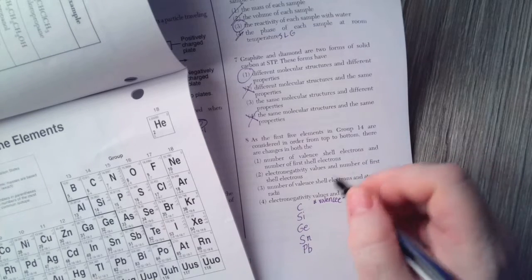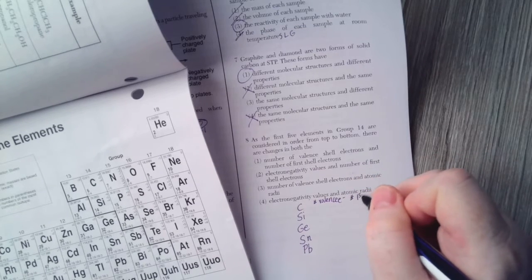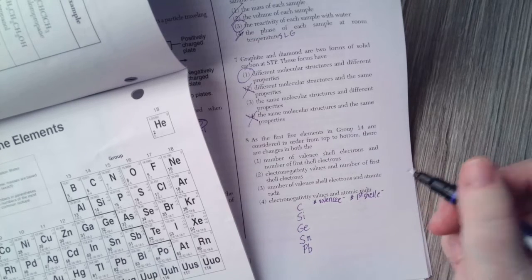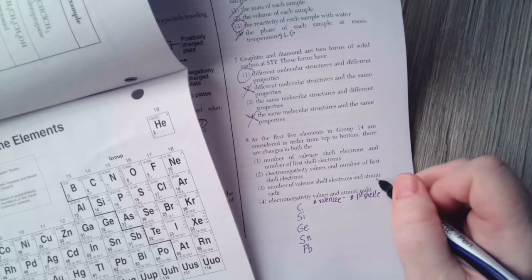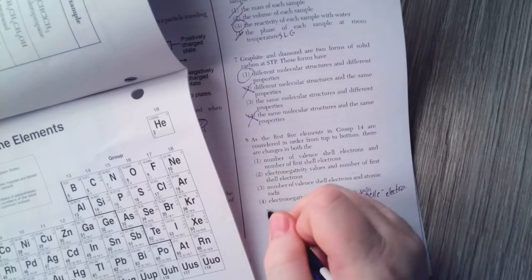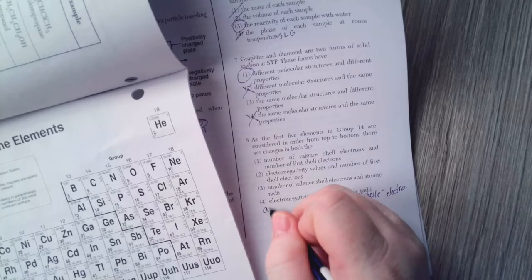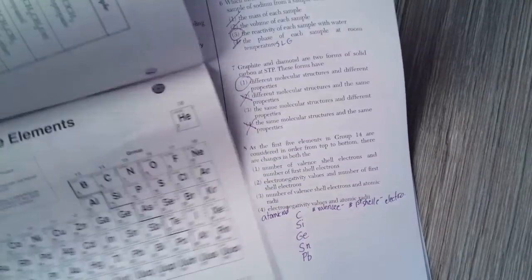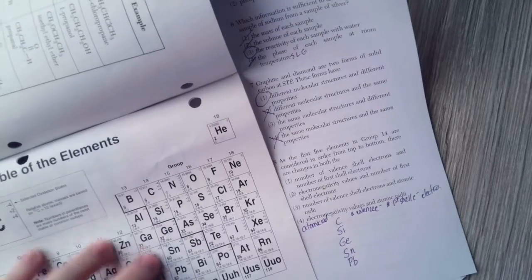We'll compare those, and then let's see the number of first shell electrons, electronegativity, and then we need atomic radius. Okay, so let's look those up. The number of valence electrons, well, that's easy.